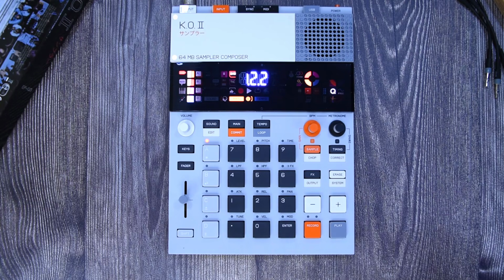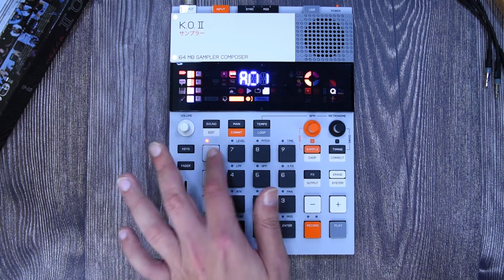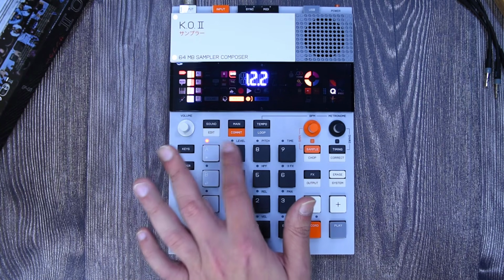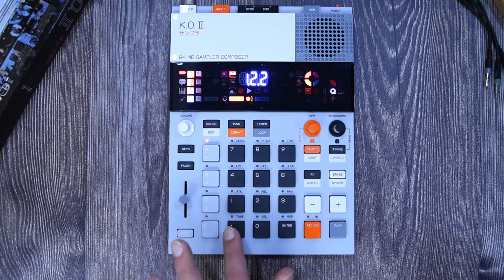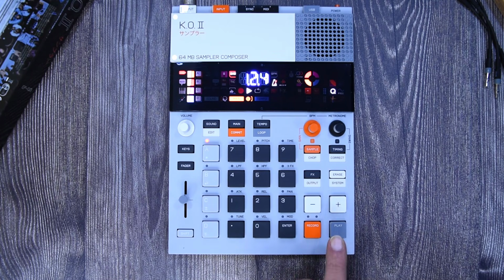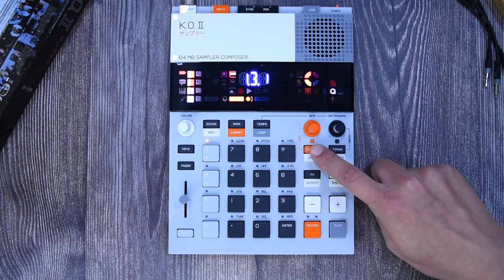Now first of all, you need to stand on a sound where you have no sounds. In this case, I'm loading an empty project. If I go to maybe this one, I'm going to go to the dot. If I go to this one, there's no sample here. There's nothing. And if I play back, there's nothing. So I'm going to stand on an empty slot. Now to sample, the only thing that you need to do is to press sample.